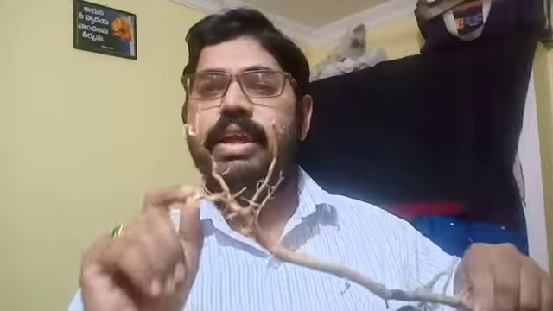Let's start with the root. If you see this root, it has hairy-like structures and it has different roots also. So what is the role of this root? First of all, the root is a very essential part of the plant. The root helps to absorb water from the soil itself.